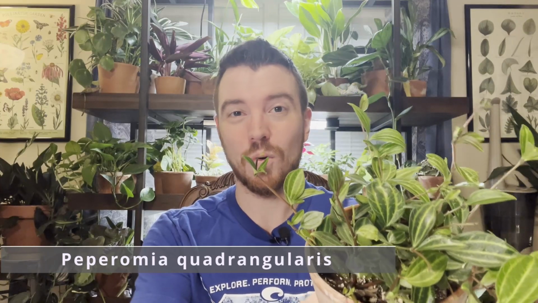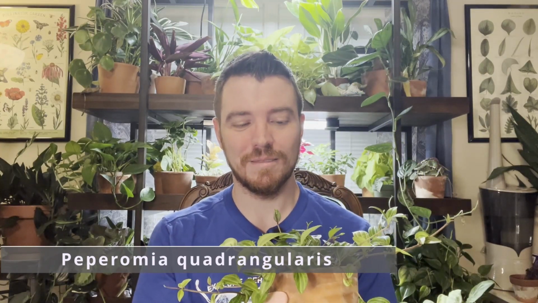The one I have sitting here is a Peperomia quadrangularis. I only picked this because I wanted to say quadrangularis. But yeah, I think it's also called a beetle peperomia, so it's pretty cool. But yeah, peperomia being so easy care, they kind of fall into that category.